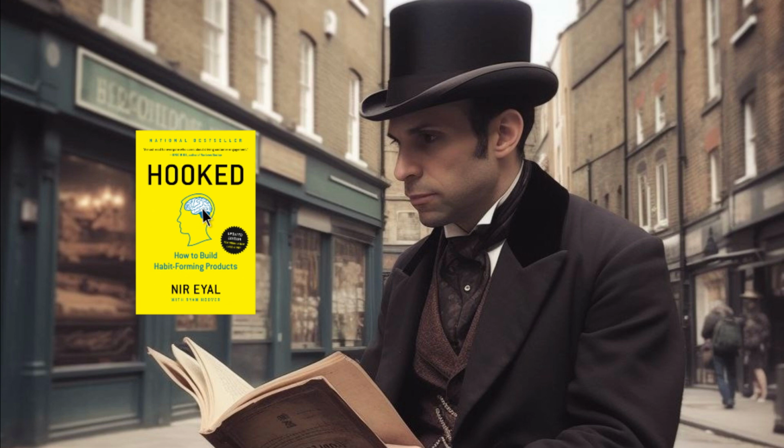In this book, Nir Eyal explains how to build habit-forming products by using the hook model. The hook model is a four-step process that companies can use to create products that people use without even thinking about it. The goal of using the hook model is to create products that are addictive. This means that users will want to use your product more and more, and they will be less likely to switch to a competitor's product.